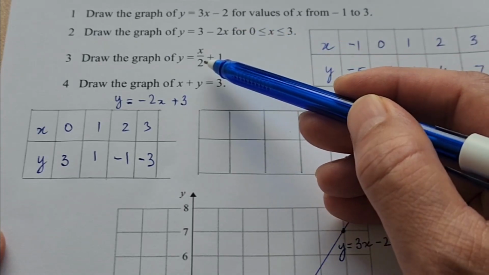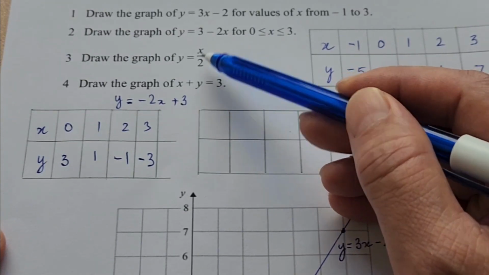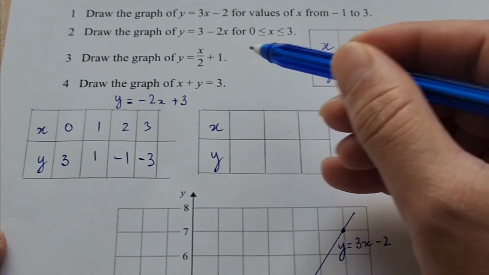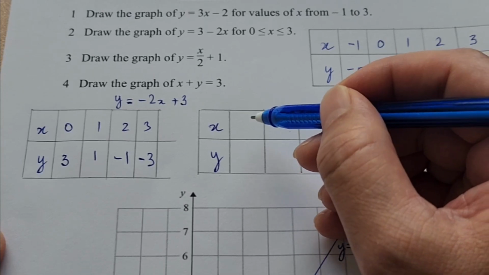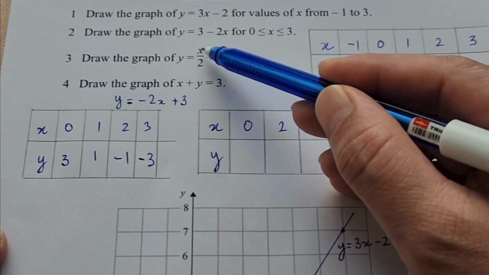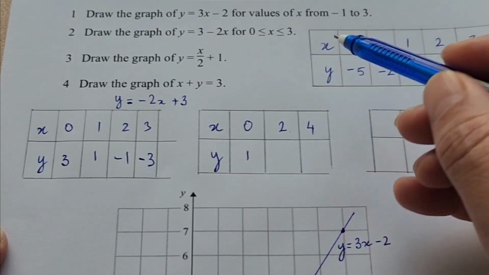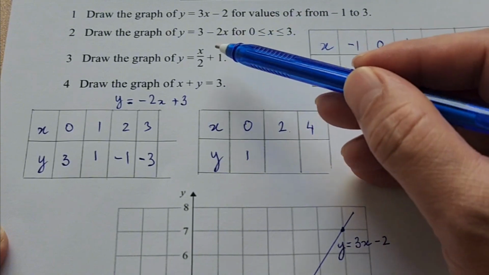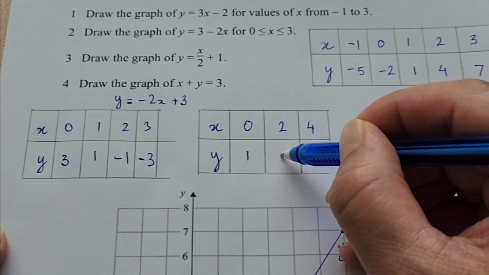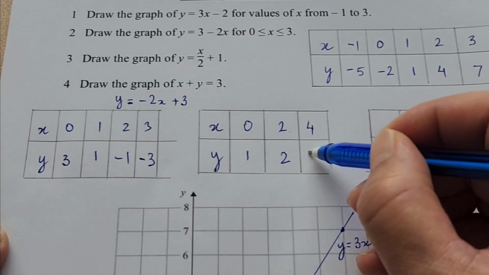When x is divided by 2, it is always good to use even numbers so that you will not have decimals in your y value. So let me take x as 0, 2, and 4. When x is 0, y is x divided by 2 plus 1. So 0 divided by 2 is 0, plus 1 will give you 1. When x is 2, 2 divided by 2 is 1, and 1 plus 1 is 2. When x is 4, 4 divided by 2 is 2, plus 1 will give you 3.